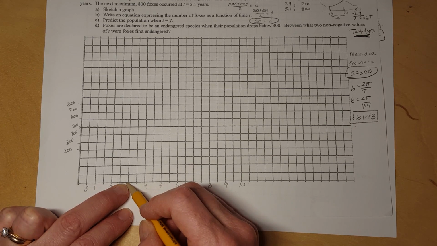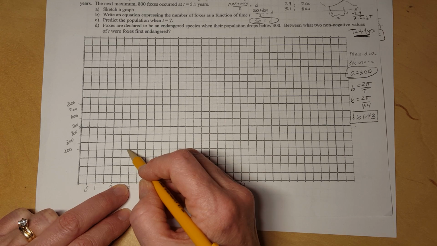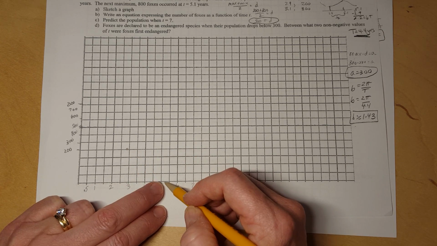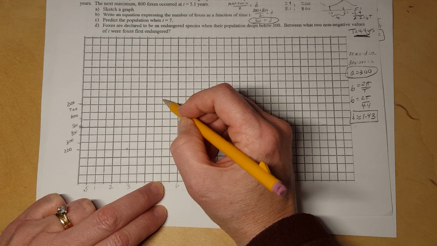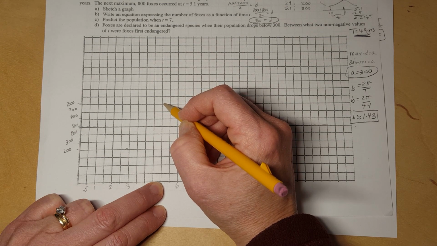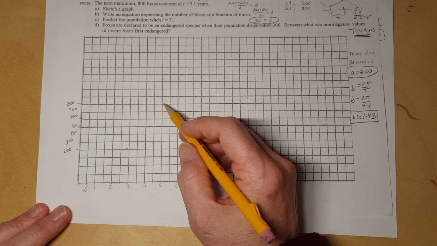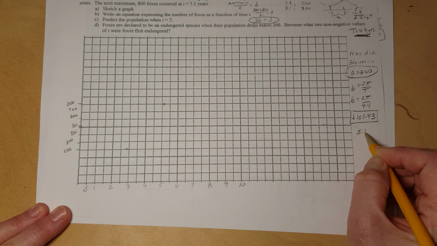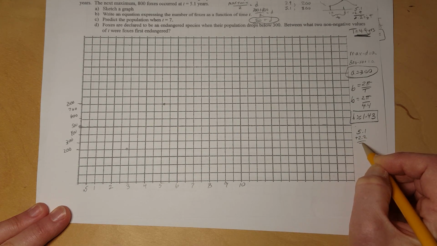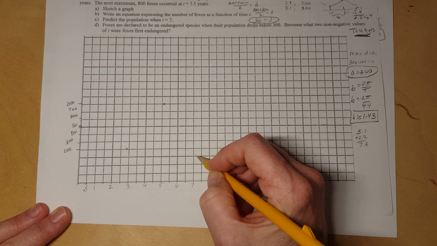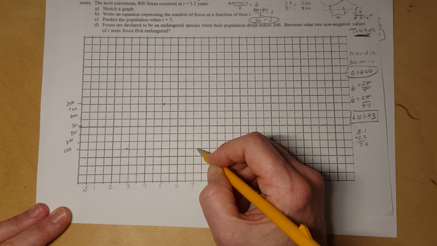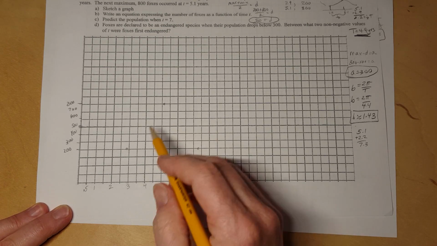So I'm going to put at 2.9 years, we're at 200. At 5.1 years, we're at 800. Now, I could add 2.2 to the 5.1, right? 5.1 plus a half of a period is 7.3. I should be back down to the minimum, about here. Okay, and you'll start to see your graph.